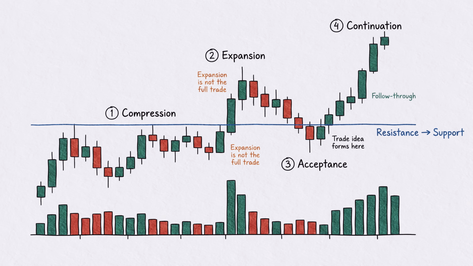Part 1. Compression. Before a strong breakout, price builds pressure. It moves sideways under resistance. Maybe it forms higher lows. Maybe it tightens into a narrower range. During this phase, volume contracts. The market is waiting. Energy is building. This matters. A breakout after compression carries more weight than a random spike above a level.